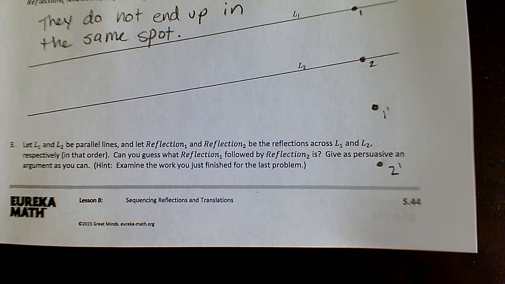Number 3 says let L1 and L2 be parallel lines and let the reflection of 1 and 2, meaning in that order. Can you guess what a reflection 1 followed by a reflection 2 is? Give as persuasive an argument as you can. Examine the work you just finished in the last problem. So it's going to be very similar. But what it's saying is, can you guess what it would look like?